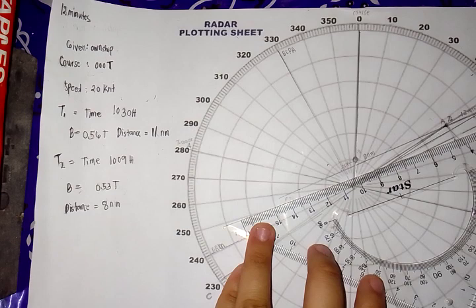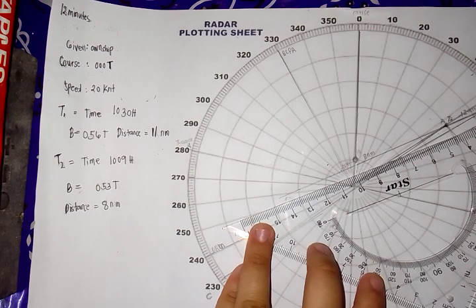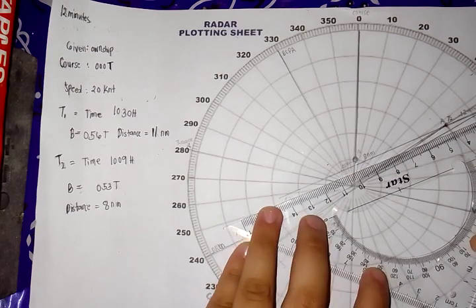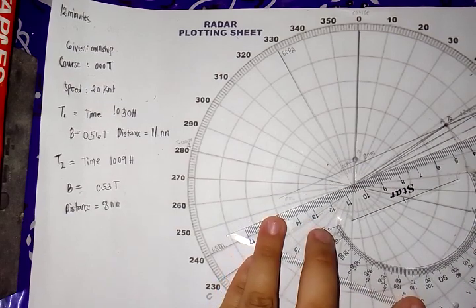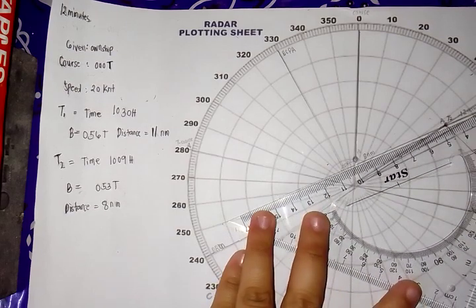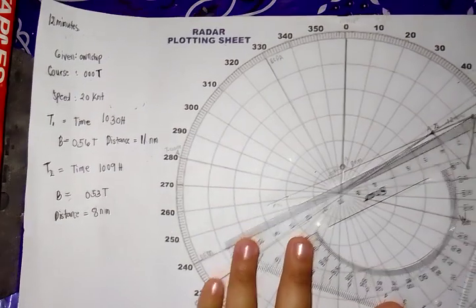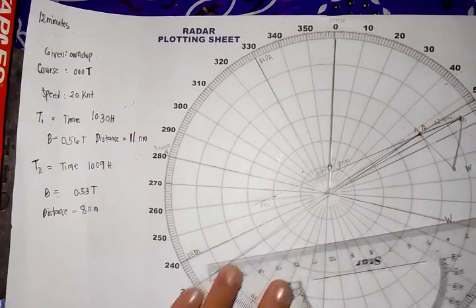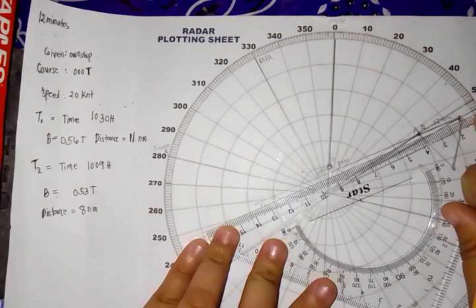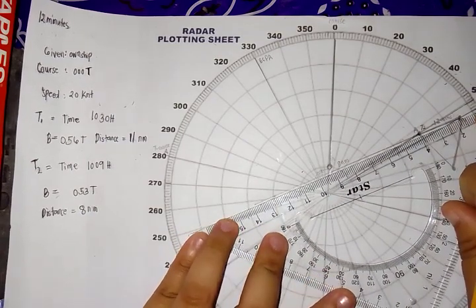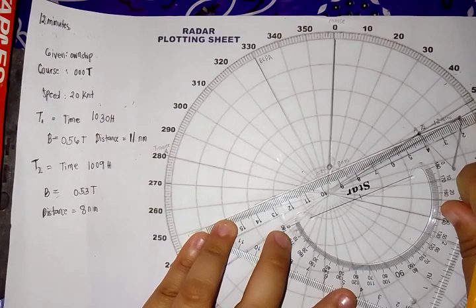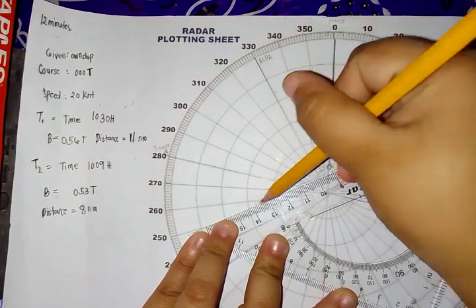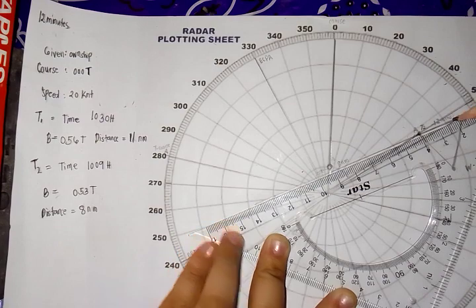So RML is the way to find CPA. To find RML we need to connect target number 1 to target number 2. So this is target number 1 and target number 2. We need to connect this. So this is our RML.